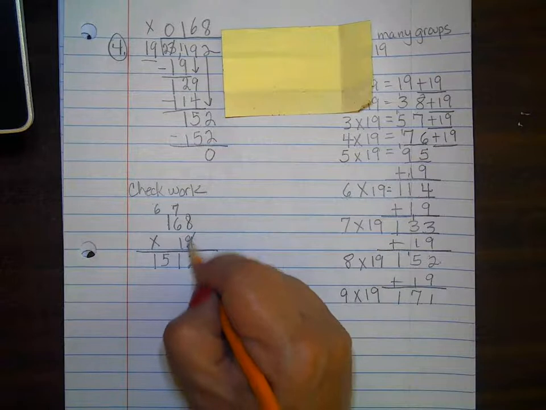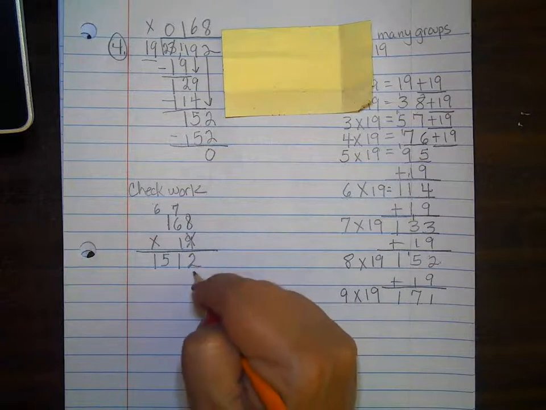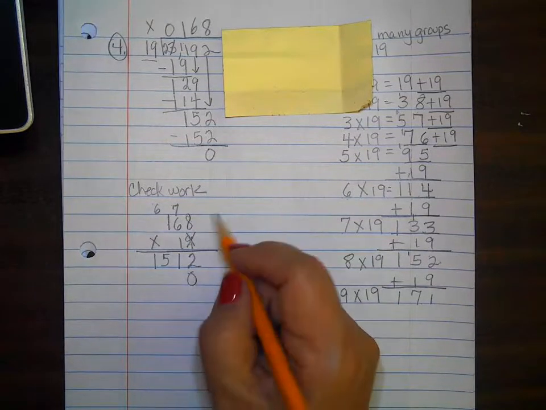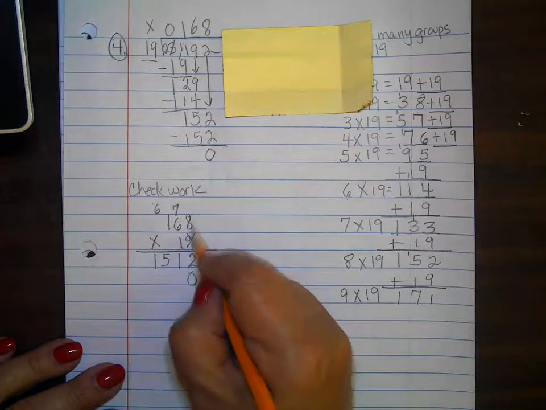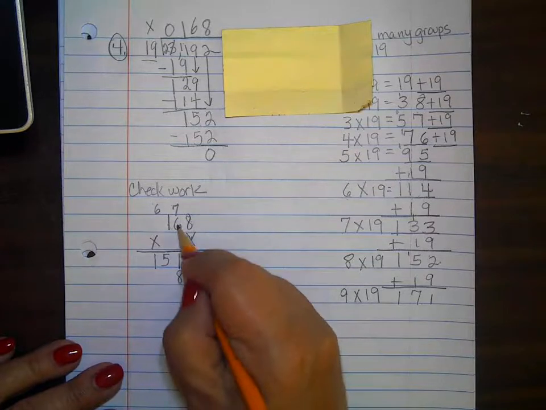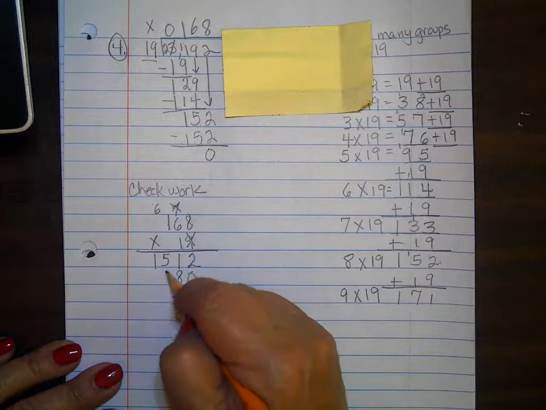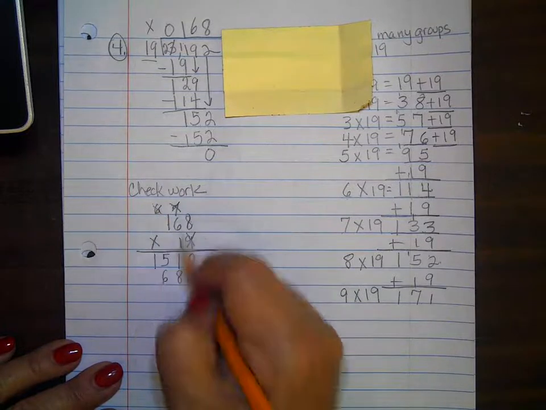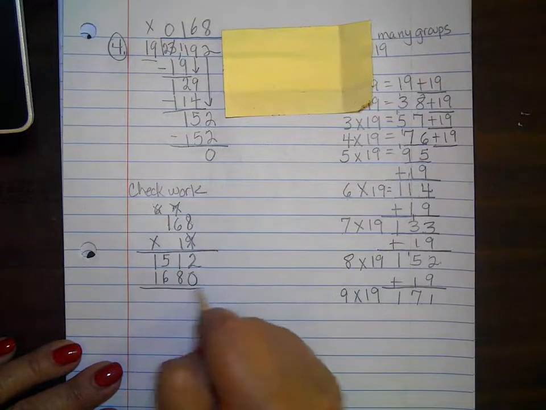Next is cross out my 9, and 0 is my hero. 1 times 8 equals 8. 1 times 6, I'm crossing that out, is 6. 1 times 1 is 1.